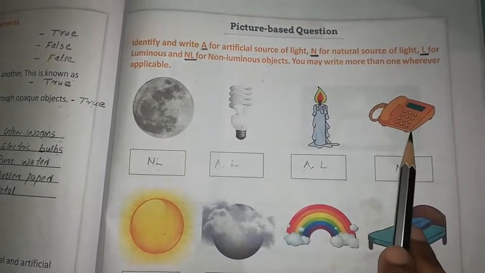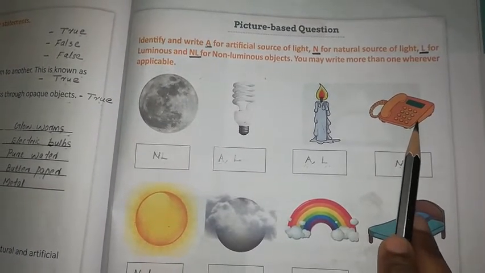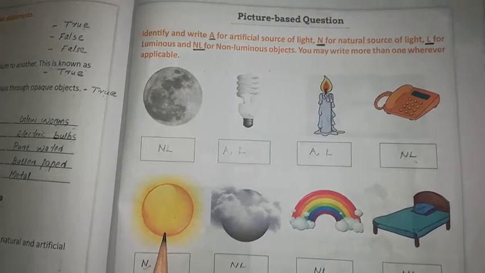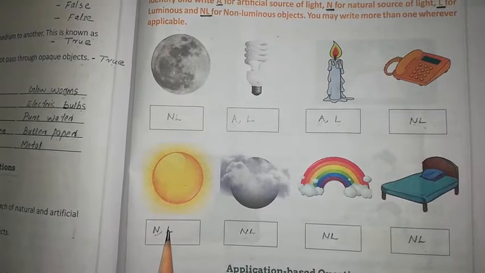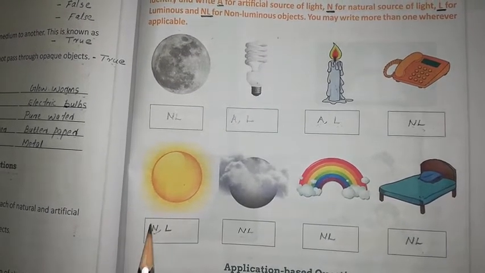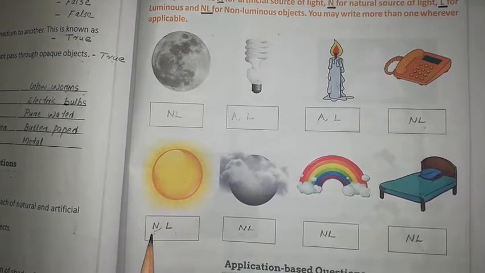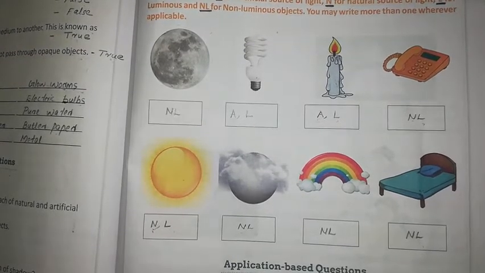Now, next figure. What is this? This is telephone. We know that it is non-luminous object. So, write in this box NL. Next figure. This is sun. Sun is natural source of light and luminous object. So, write in this box N, L. N for natural source of light and L for luminous object.